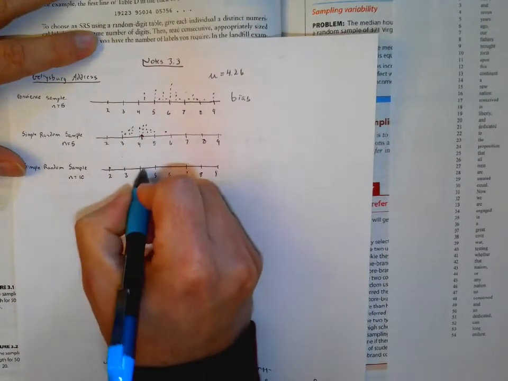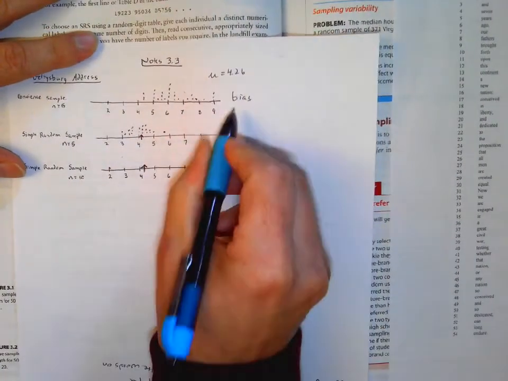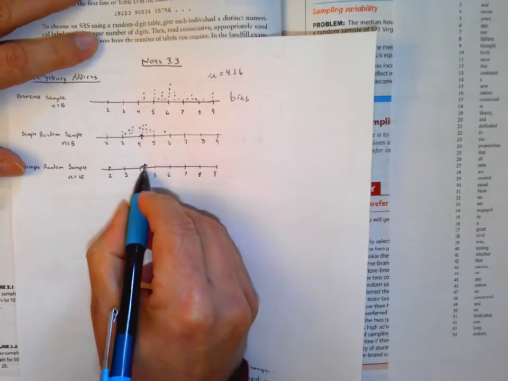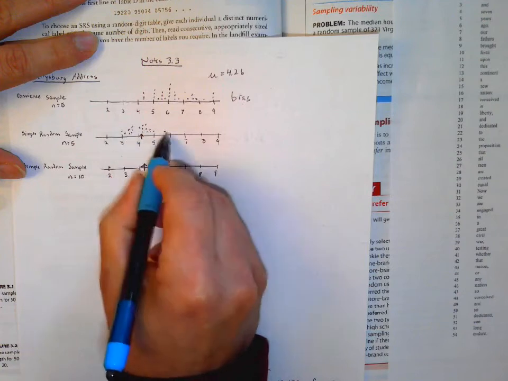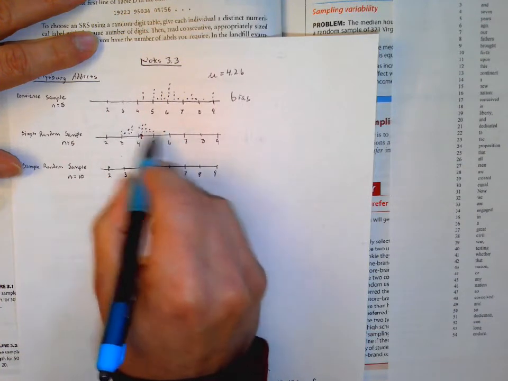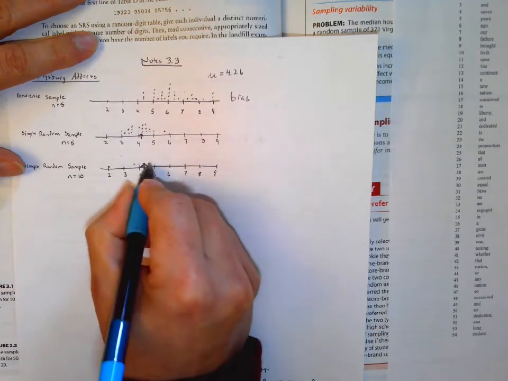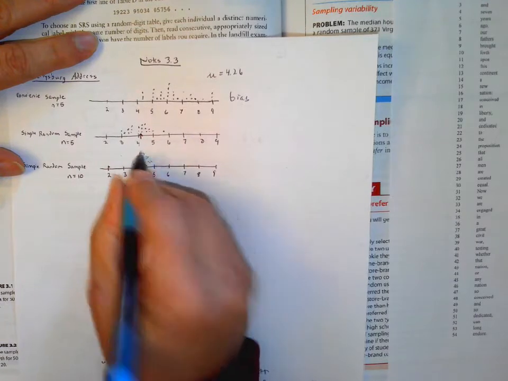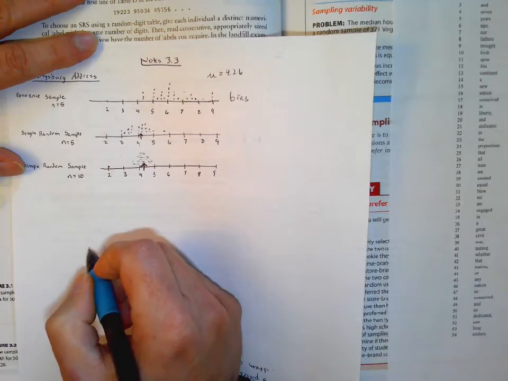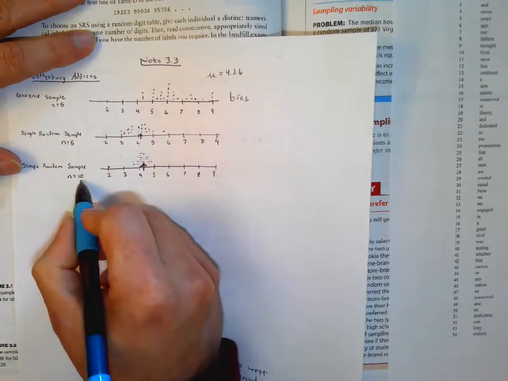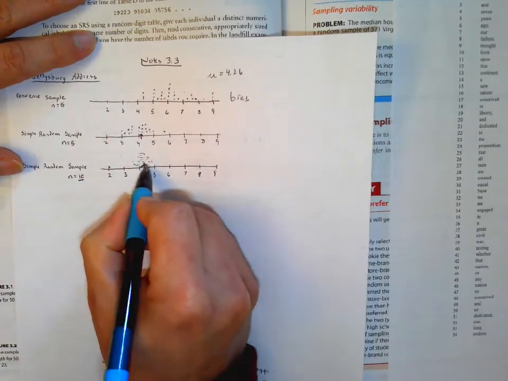So I think my center would still be at the same place, but my distribution, if I take 10, it's going to take this variability and reduce it. So I'm going to have more numbers that are closer around the true mean. Okay? So if I have more in my sample, there's less variability.